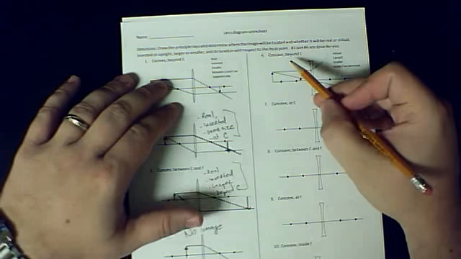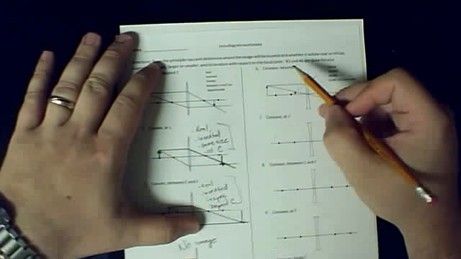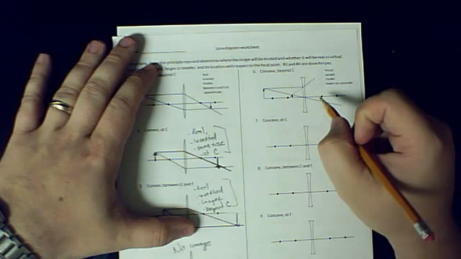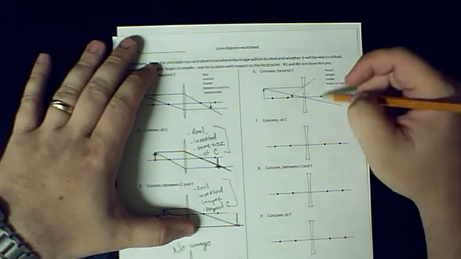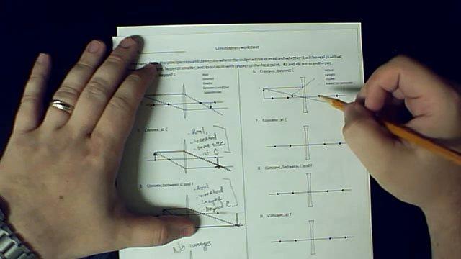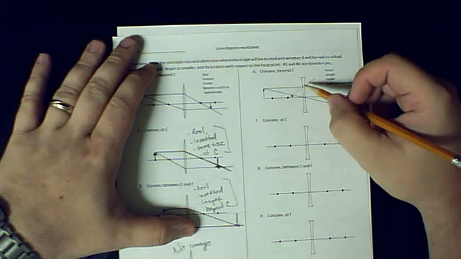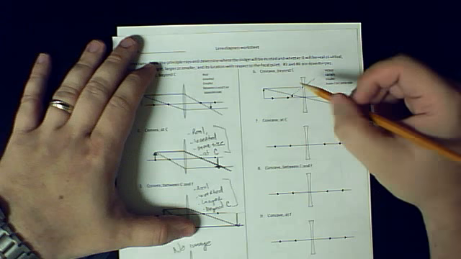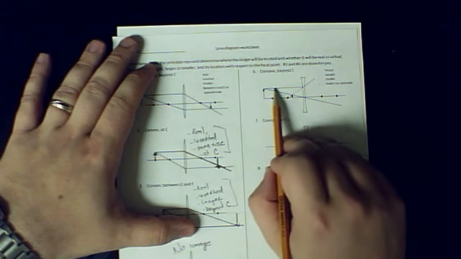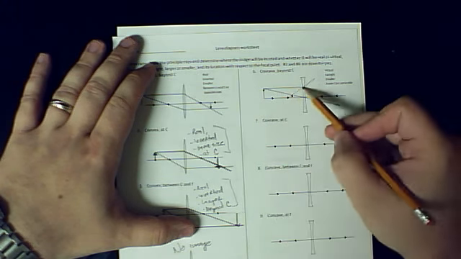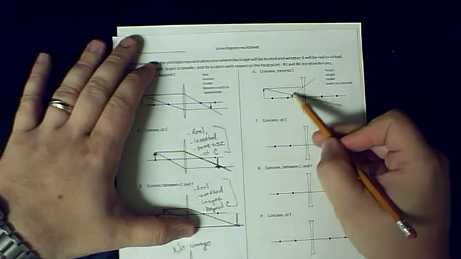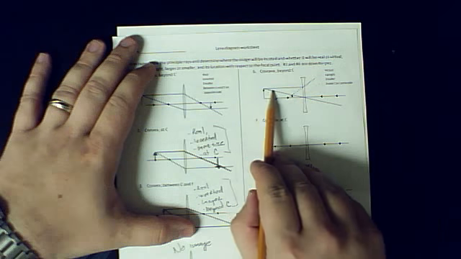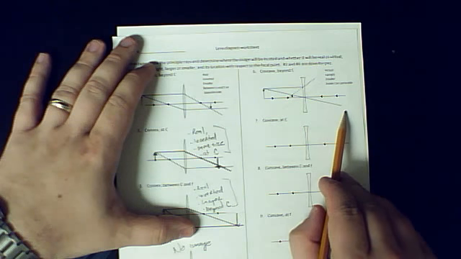Now we get to go to concave lenses. This is where they're a little different. With concave lenses, since it's a diverging lens, we're not going to always go through the focal point. What we're going to do is you draw one ray that's in parallel, and it's going to refract out as if it's coming from the focal point. And the second ray, we're going to draw it straight through the middle. Okay?